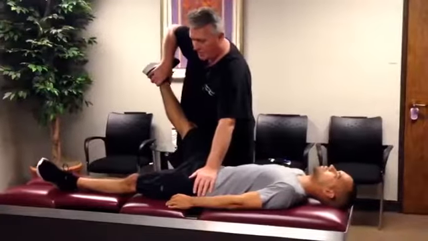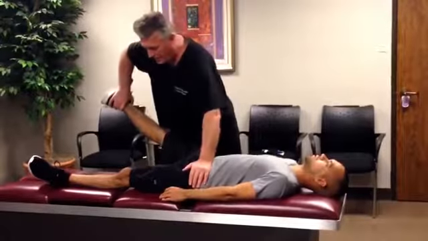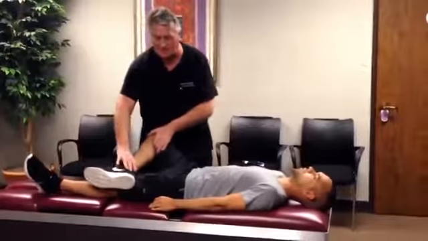Now I am doing a psoas muscle test. I'm going to push down. You hold it up. Okay. Hold it up in the air. There you go. Good. He's got good strength on his psoas muscle on the right.